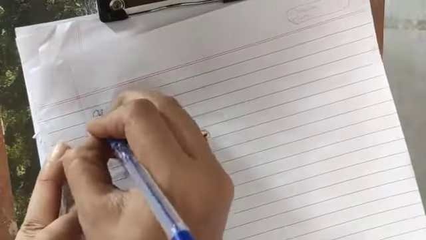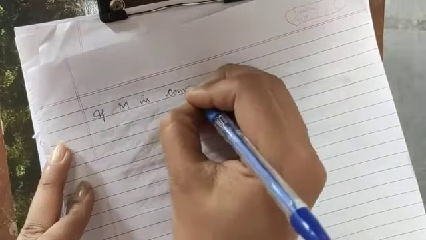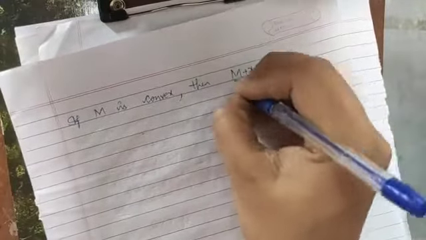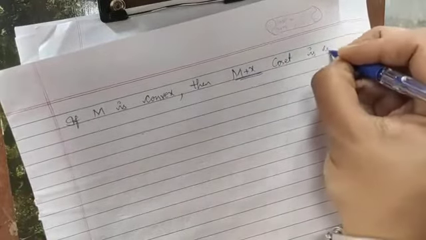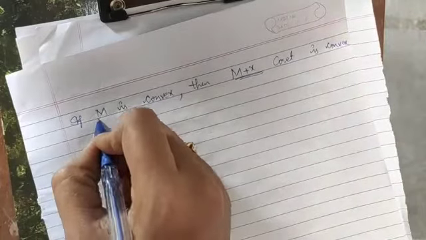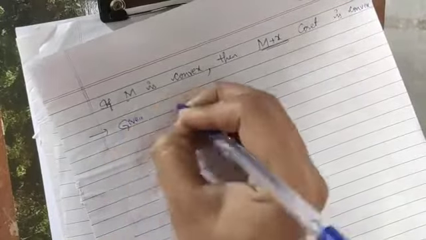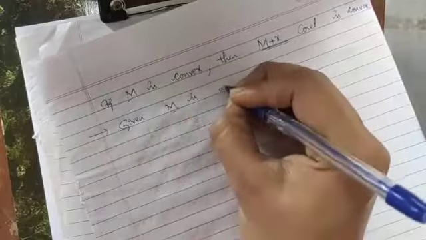Next property is, if M is convex, then we have to prove that M plus x, which is a coset, is convex. If M is convex, we have to prove that the coset is also convex. Okay. So the given thing is M is convex.